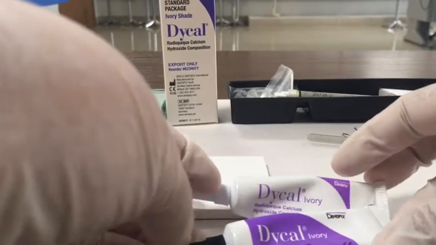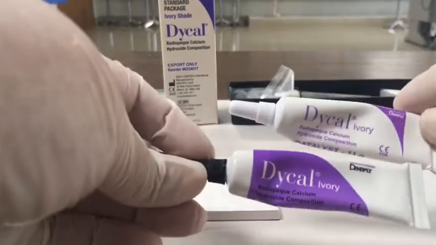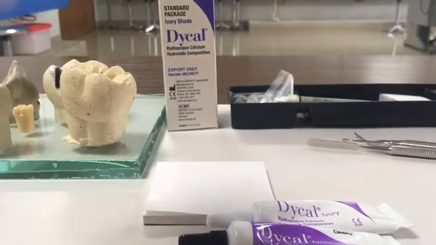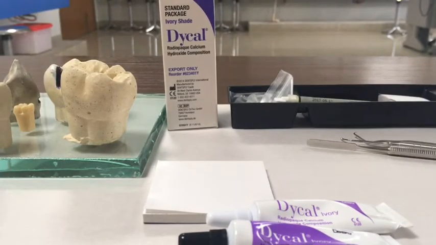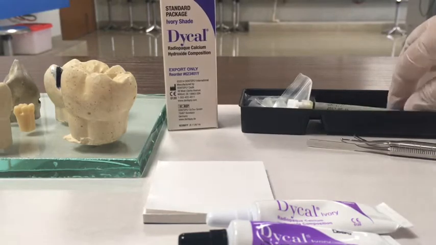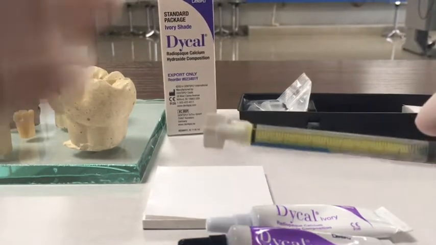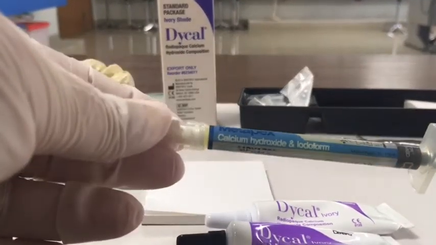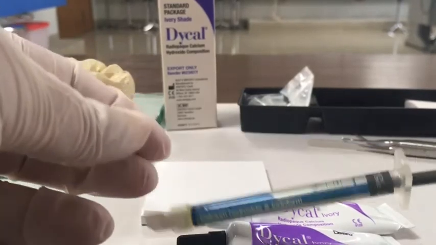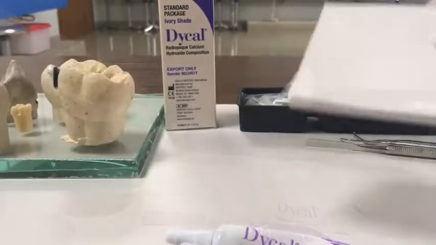But we have another type of calcium hydroxide which is used in endodontics, and this calcium hydroxide is the non-setting type, which means that it will not harden upon application. This calcium hydroxide is supplied in the form of a syringe, and it's a creamy paste-like material which is inserted into the canal system for disinfection purposes.